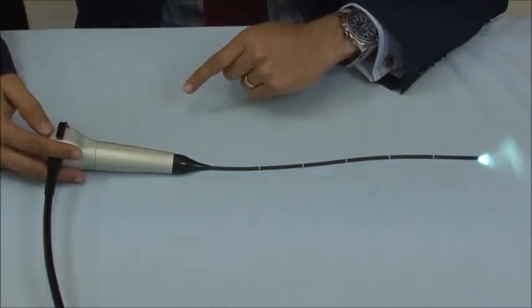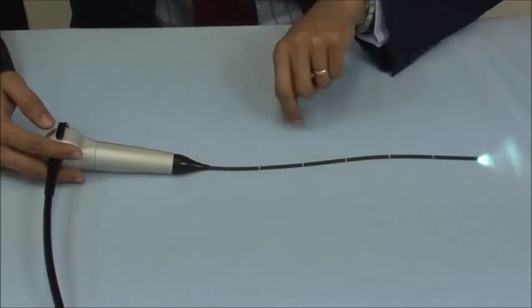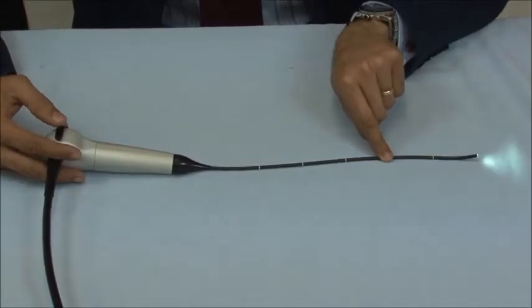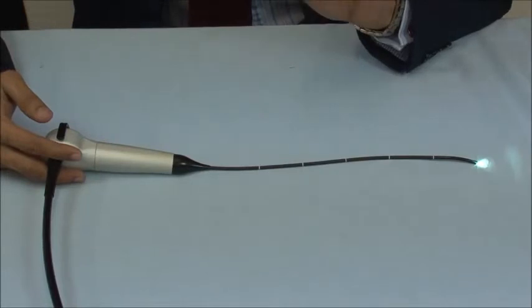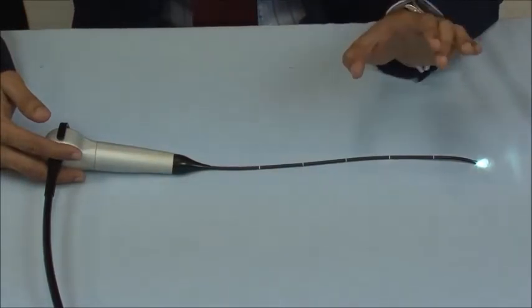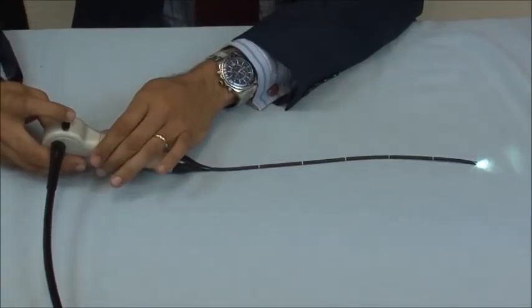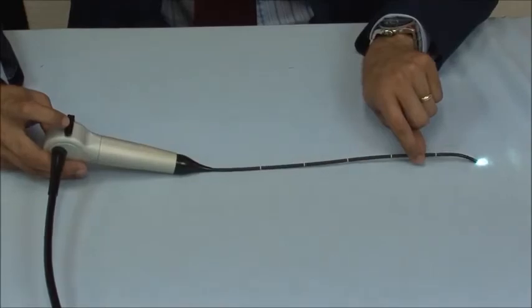They all have a control like that, which controls the tip. And some people prefer to use the thumb. So if you move it, the tip comes up or it goes down. And that's to help you guide the scope as you enter the nasal cavity and start looking into the larynx and pharynx. Some people do prefer to use the index finger, again, to do the same thing. Up, down.